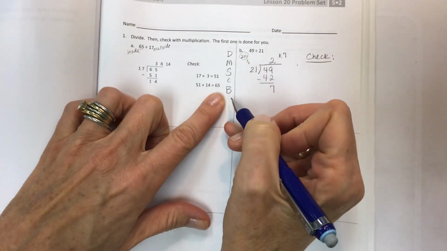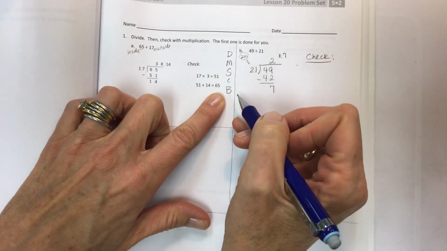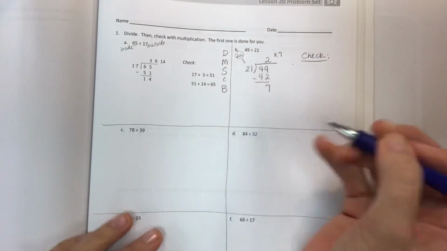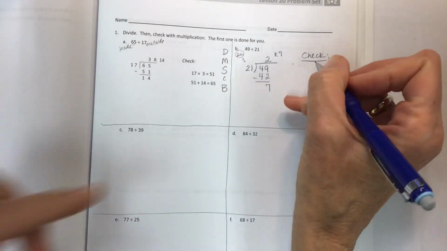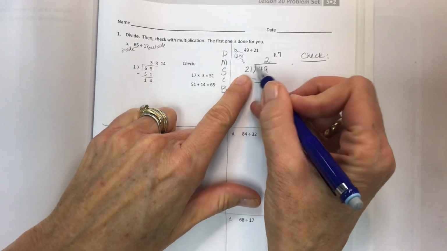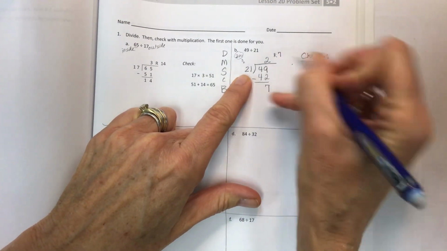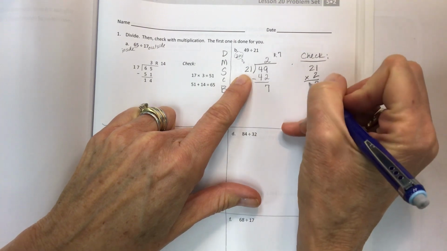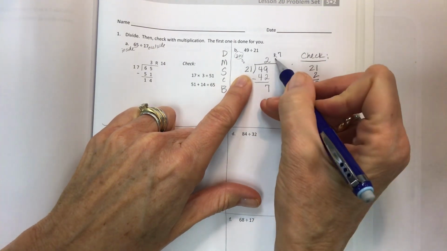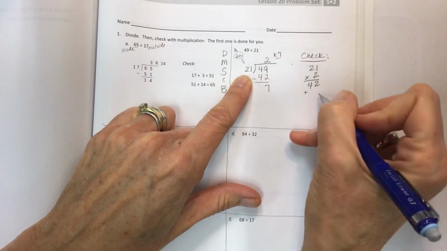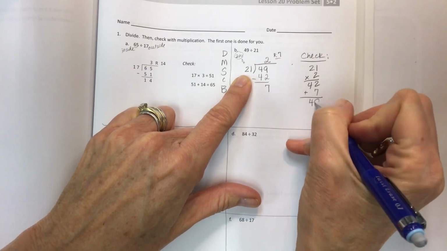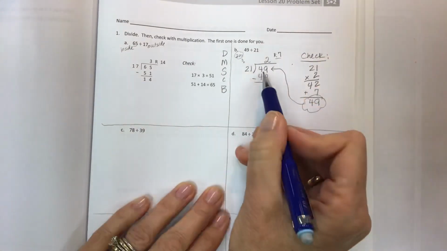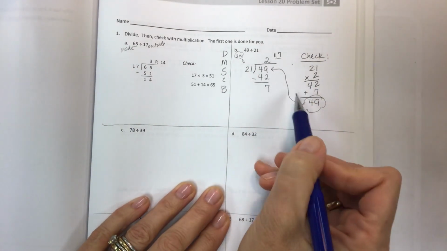We're going to do this at least through one time in this lesson, and in later lessons coming up soon, you'll probably go through it 2 or 3 times. So the check is to take your outside numbers, multiply them. 2 times 1 is 2, 2 times 2 is 4, and then take that remainder and add it. When you do all these, you should end up with your dividend that you started with, okay?